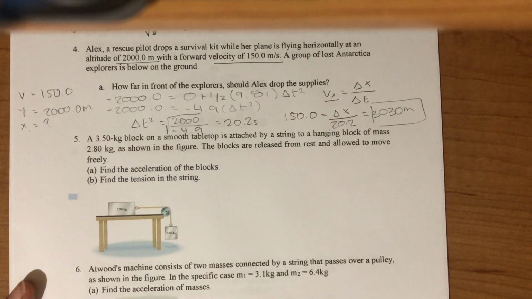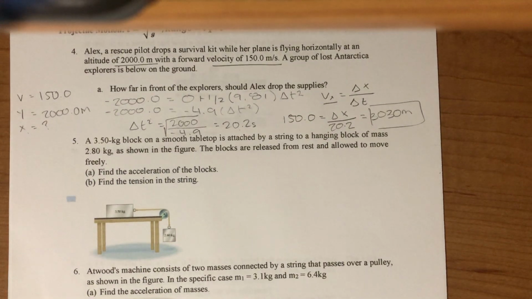So question number 5 says a 3.5 kilogram block on a smooth tabletop is attached by a string to a hanging block of mass 2.8 kilograms. The blocks are released from rest and allowed to move freely. Find the acceleration of the blocks and find the tension of the string. So in this case, we would use two different formulas.